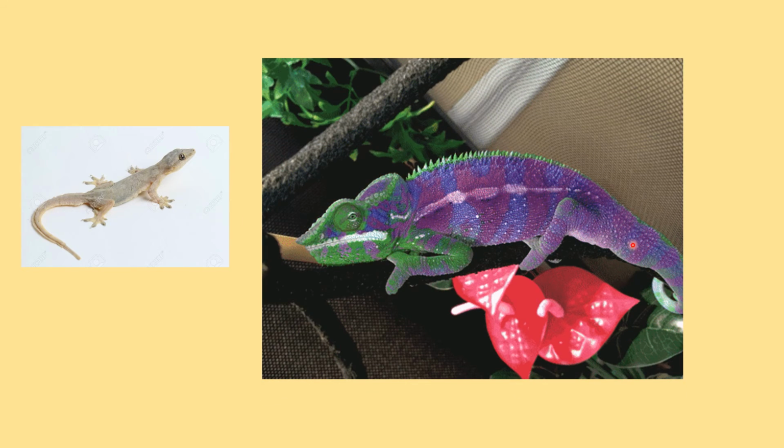You see here, the shape of the chameleon than that of a lizard is very different. And what makes it really very different and unique is that a chameleon can change its color. See, you can see it's changing its color, changes to different colors.